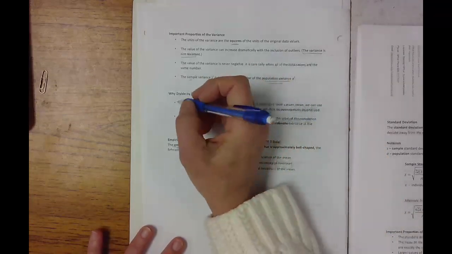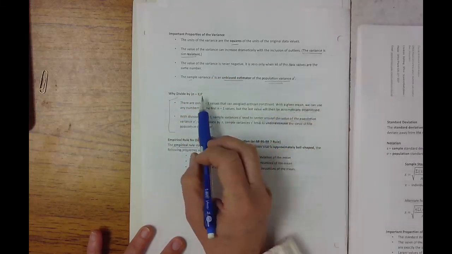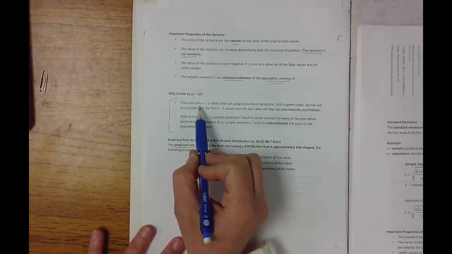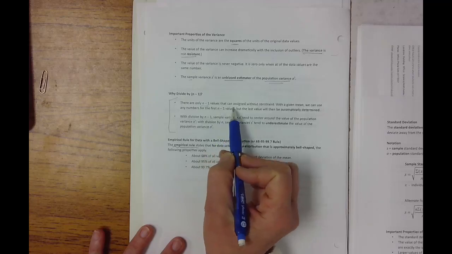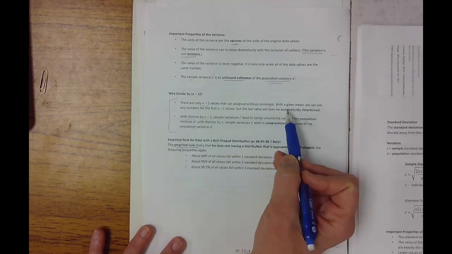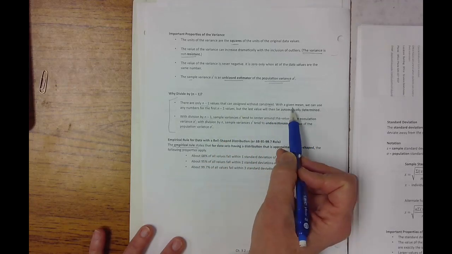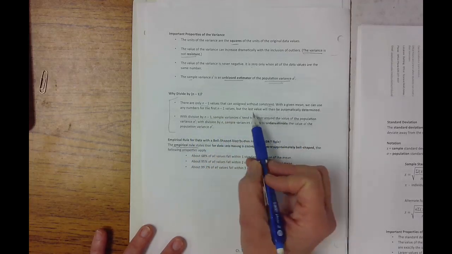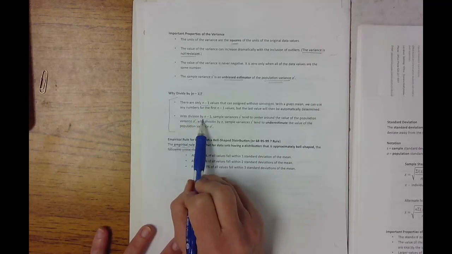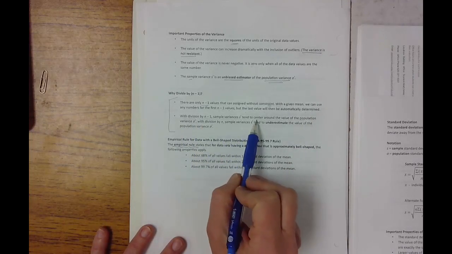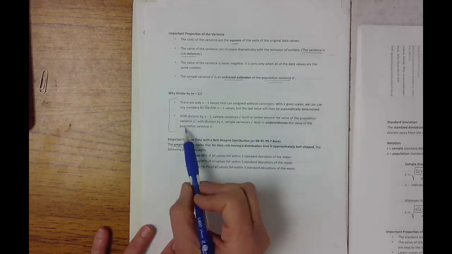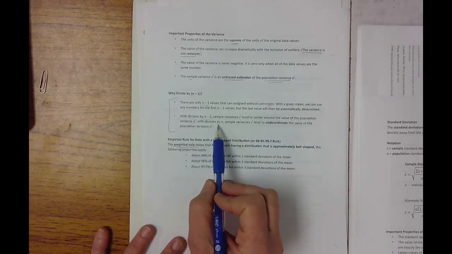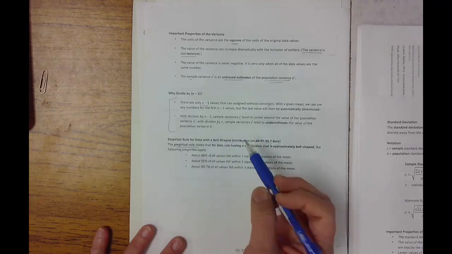So when do we divide by n minus 1? There are only n minus 1 values that can be assigned without a constraint. With a given mean, we can use any numbers for the first n minus 1 values, but the last value will be automatically determined. With n minus 1, the sample variances tend to center around the value of the population variance, compared to just dividing by n.